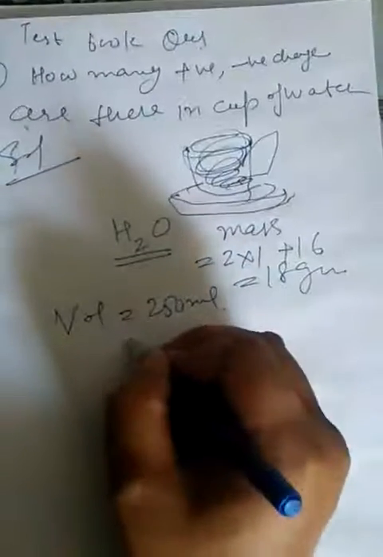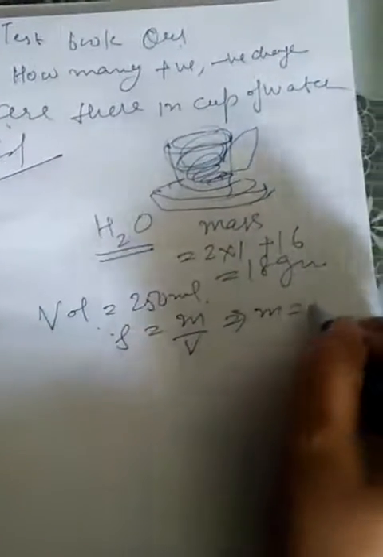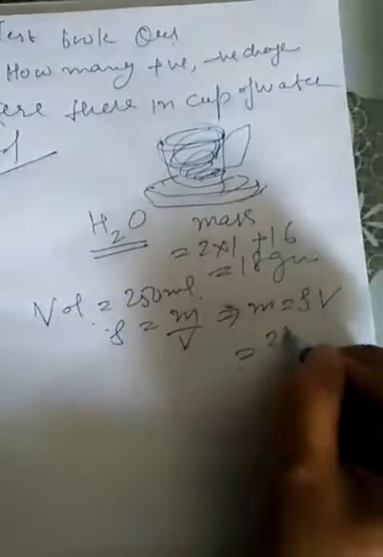If you take the density, density is equal to mass upon volume, which implies mass is equal to density into volume. So this mass comes out to be approximately 250 gram. Now, how to find the number of atoms in 250 gram?